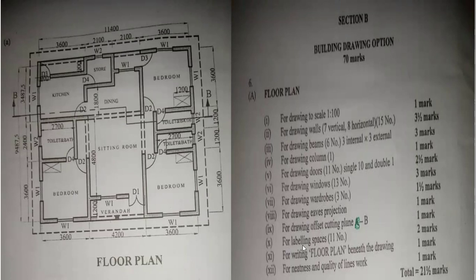Then for labeling spaces, 11 in number, 2 marks. Labeling spaces, as we have here: veranda, bedroom, toilet and bath, bedroom, dining, store, kitchen. Then here, what is it right here? I can't see it clearly. Okay, then we have toilet and bath here. We have still room, we have bedroom. So for labeling the spaces, we have 2 marks for that.